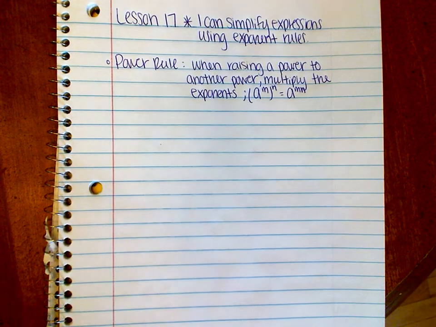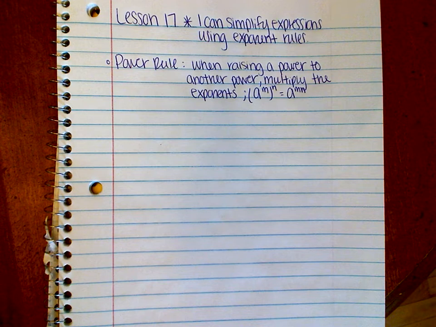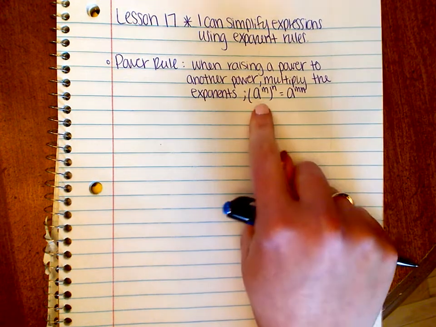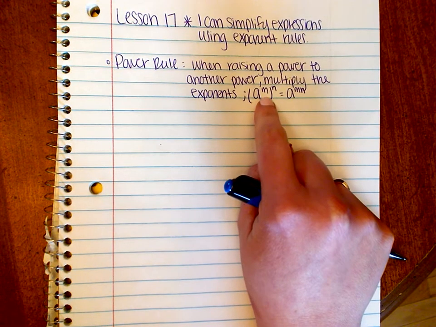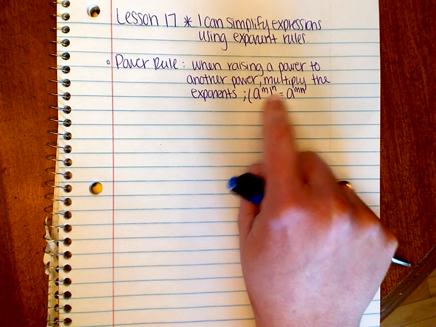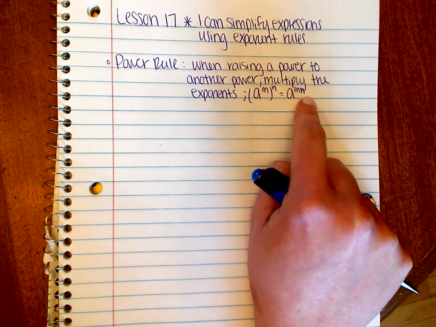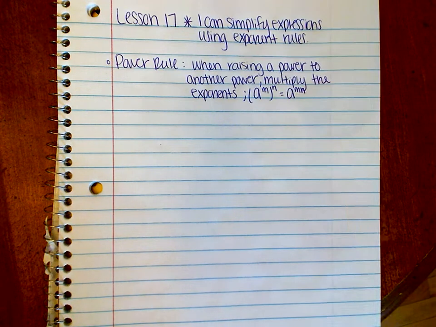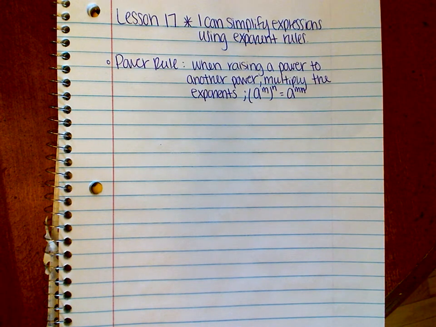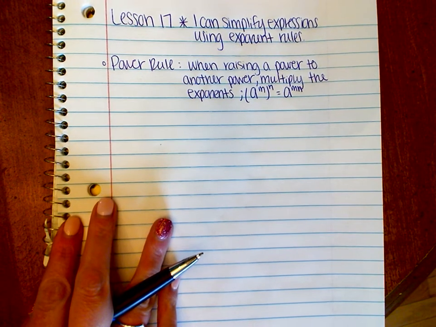Okay, today we're going to look at lesson 17. Our I can statement or learning objective is I can simplify expressions using exponent rules. And the rule we're going to look at today is the power rule. And that says when raising a power to another power, you multiply the exponents. And there we have our little generic example. If you have a to the m raised to the n, you multiply those and you have a to the mn power.